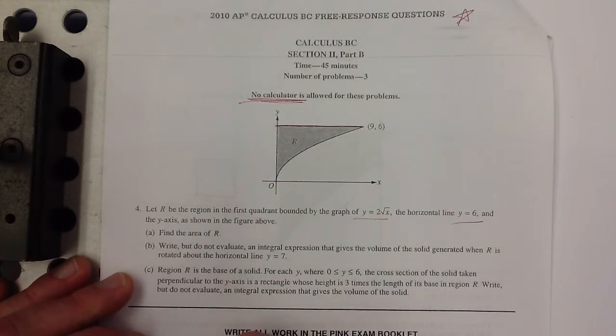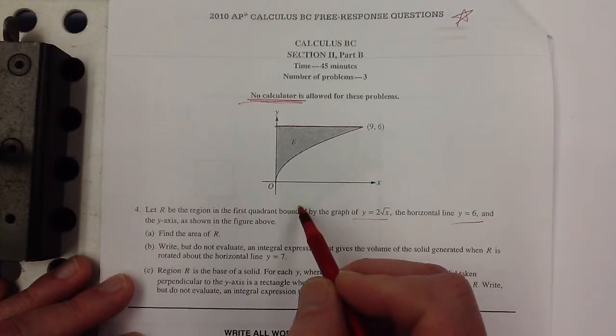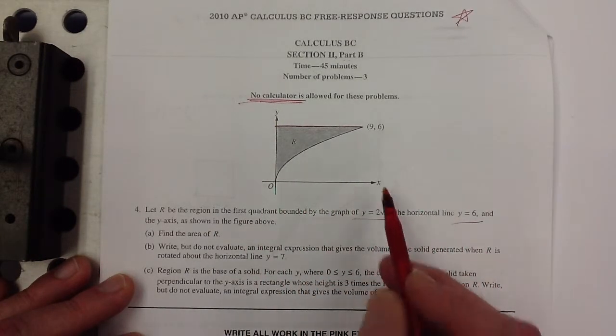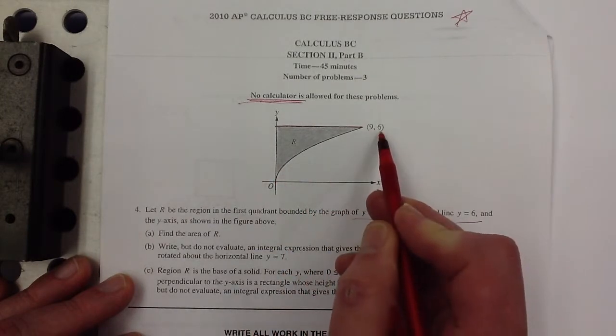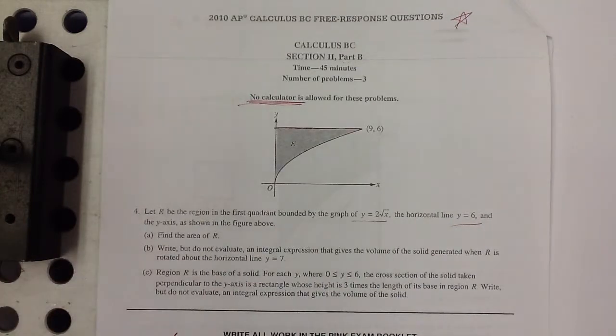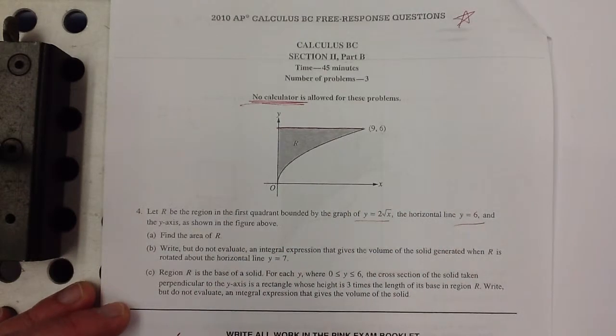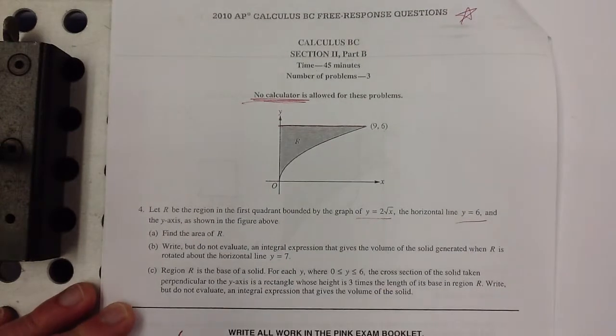The area of a region is just the integral of the top one minus the bottom one. So the top one is just the line 6, and the bottom one is 2x to the 1/2 dx, and I'm going from 0 to 6. That should all look good. And there's another way to do this. I'm just realizing that might be easier. I'll show you that in a second. So let's finish this and see how it goes.